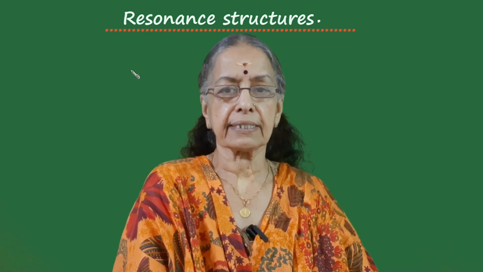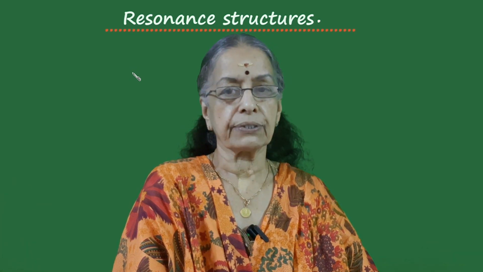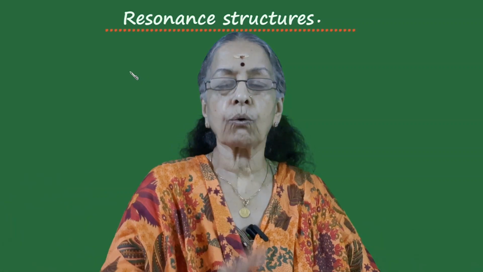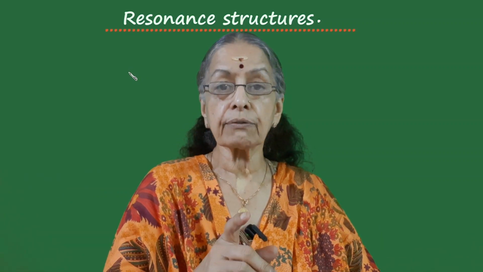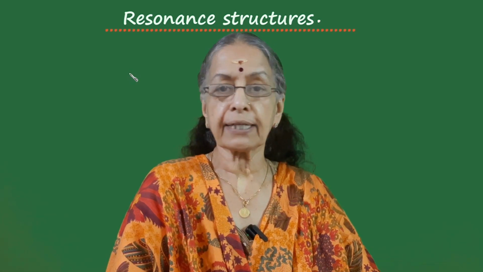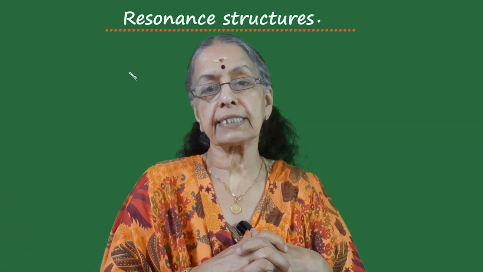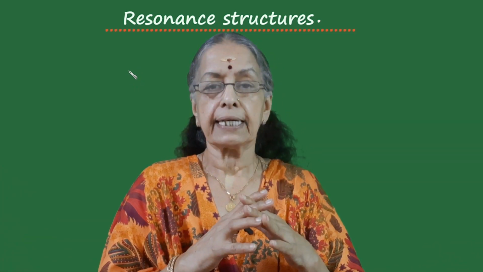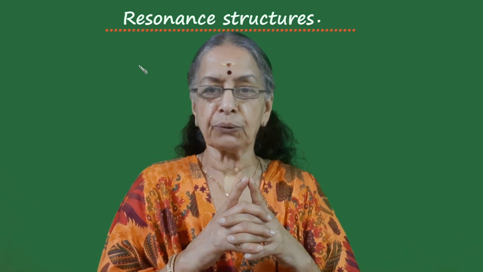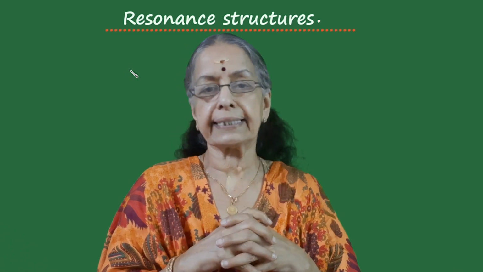But in many cases, it has been observed that these two values, that is values obtained experimentally, do not coincide with values which are expected theoretically, that is obtained by calculation. So, in order to explain the structure of such molecules, the concept of resonance structure is used. In order to understand that, we will take two examples.